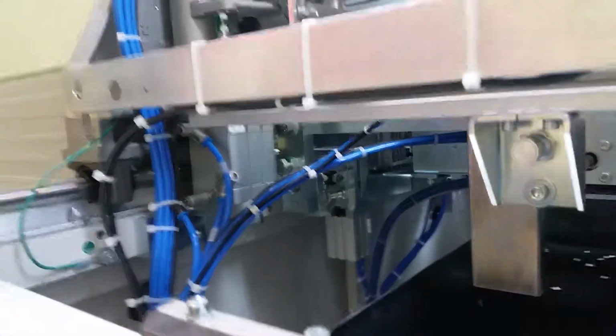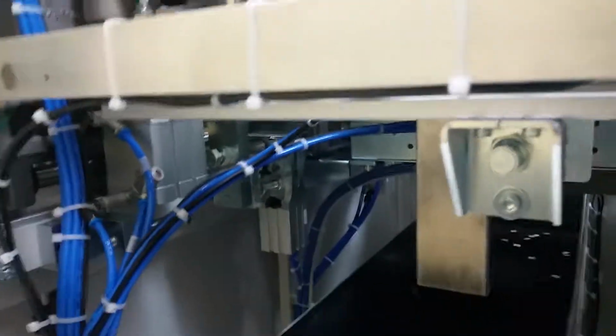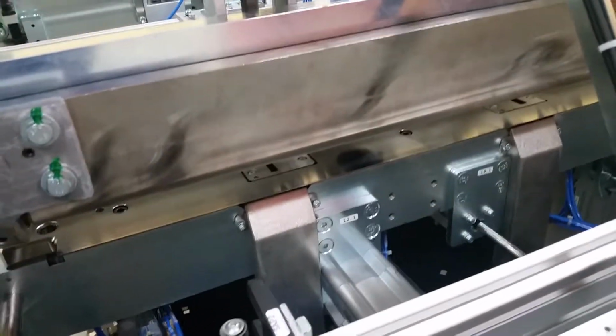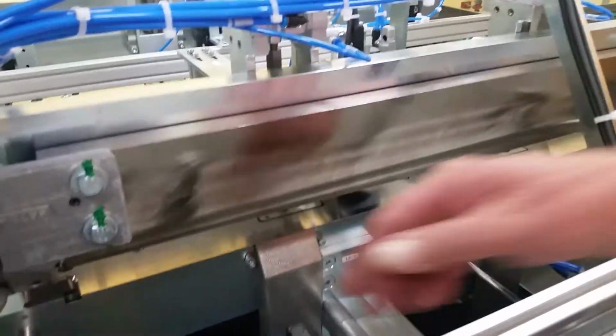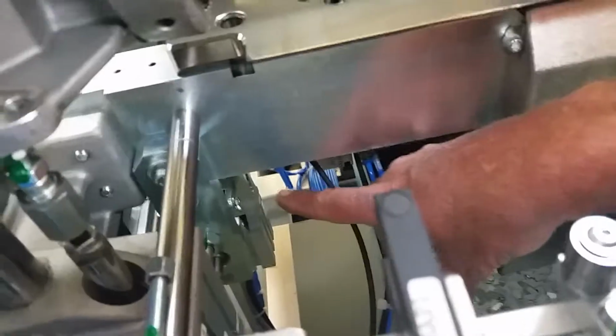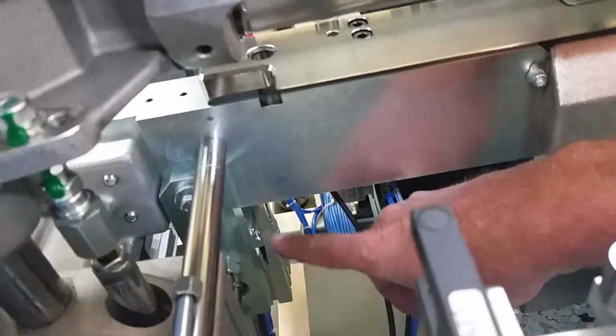It's easier if I step it through and explain it to you. The other side too, everything's the same way. Right now, when the heads are in to accept the plate, the slide is down.